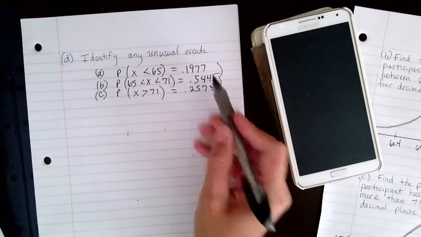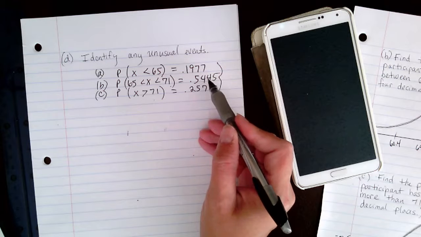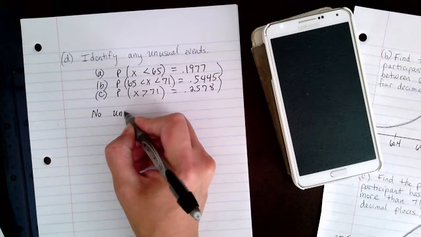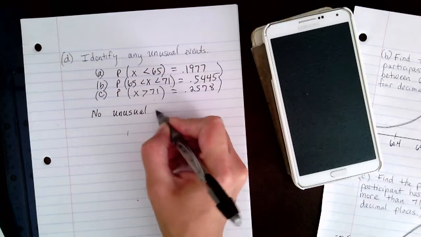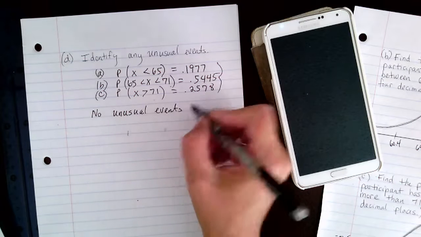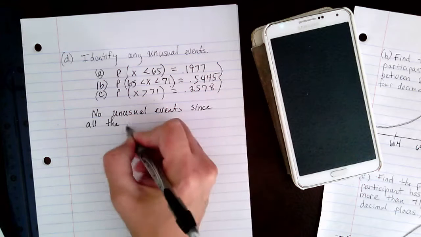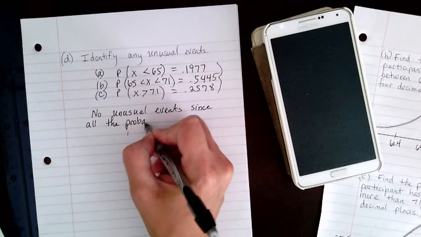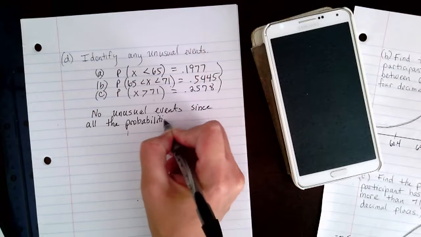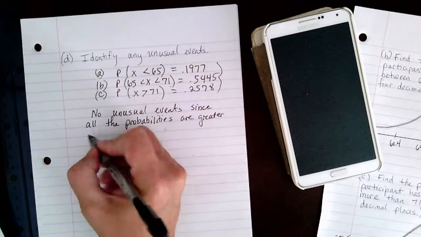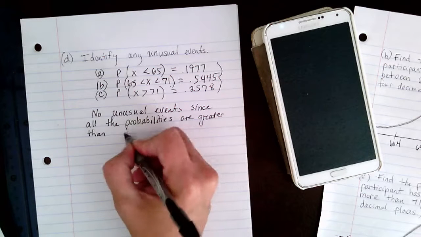All of these are larger than 5%, so there's no unusual event, since all the probabilities are greater than 0.05.